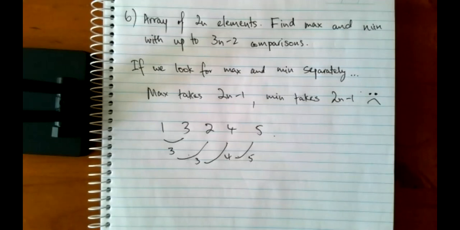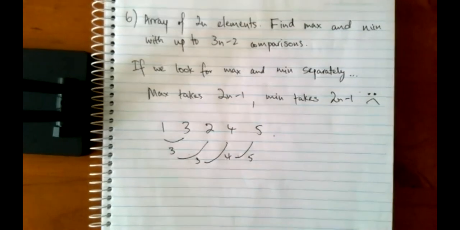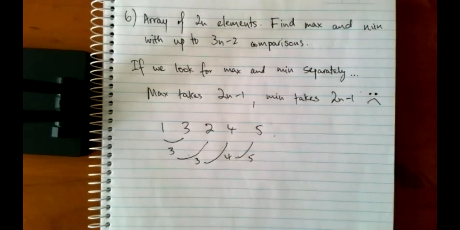Okay, so we need something better than this. And here we have to be a bit creative. So how could we cut down the number of comparisons? Because the idea is that maybe there are some comparisons that are repeated, or some comparisons that are redundant if we look for the max and the min separately. Maybe we can do some pre-processing that lets us find the max and the min, or narrow down our searches in a faster way.